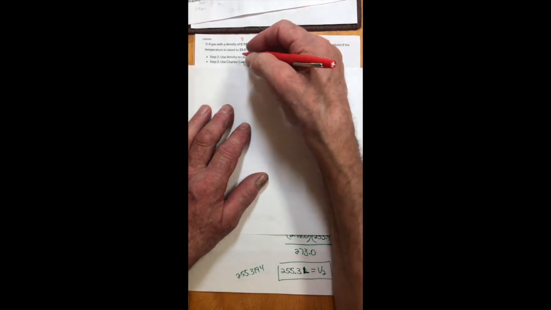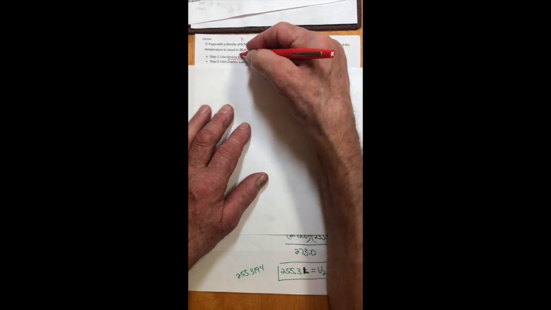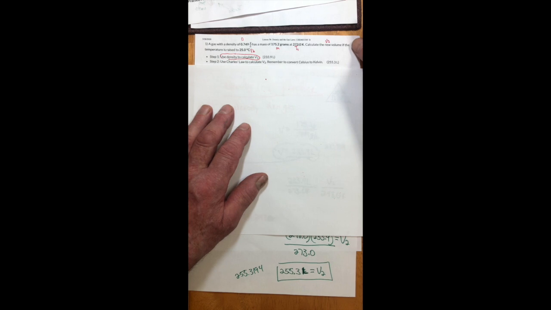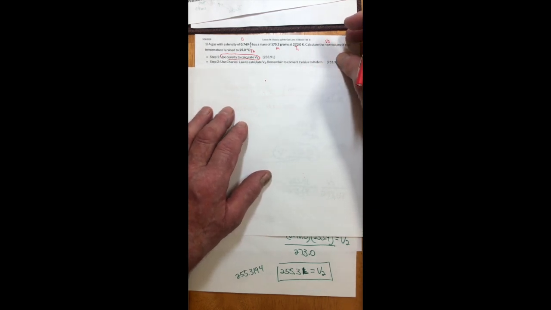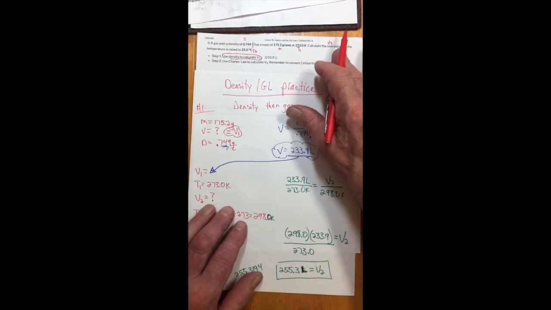I didn't say it in the problem, but what you need to do is use density to calculate V1, or V for that. And then you're going to use Charles' law to calculate V2. So when you convert, remember to convert the temperature, okay? So here's what we're going to do. First step is we're going to use density, and then we're going to go for the gas law.